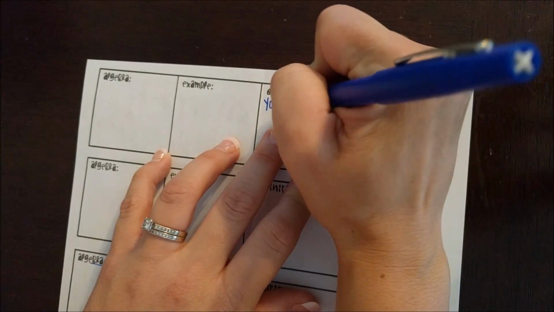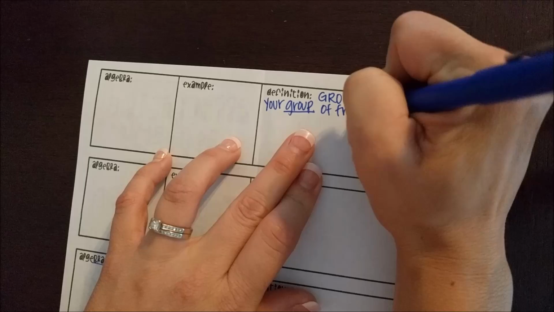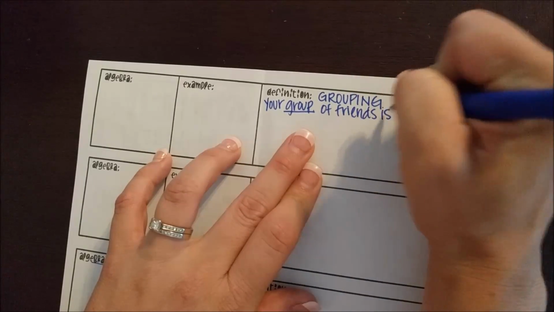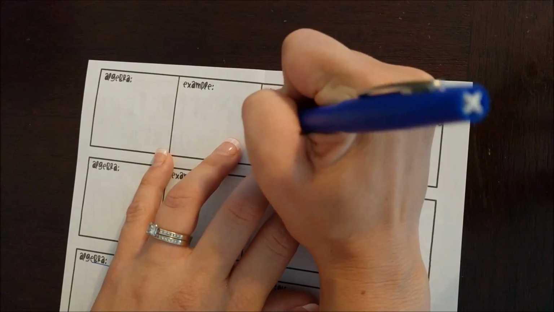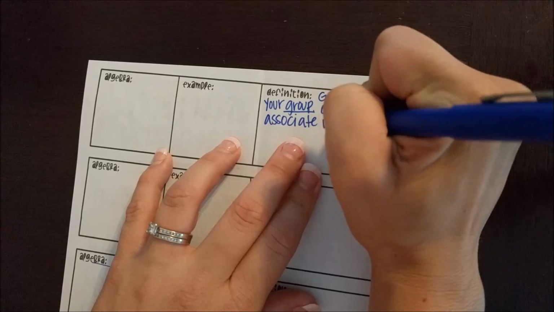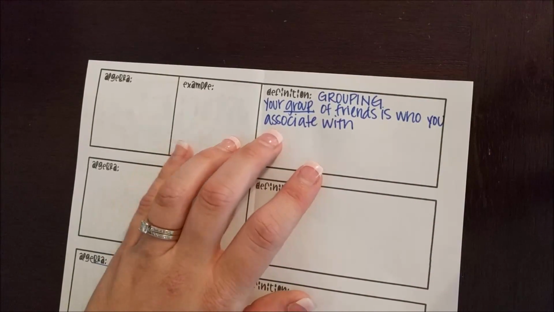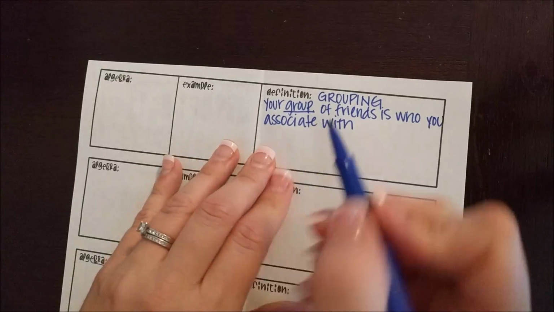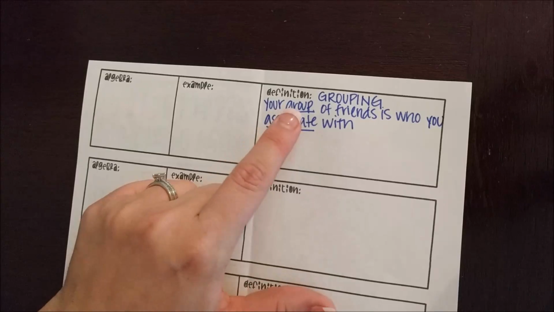Your group of friends is who you associate with. Okay, associate just means to talk to and hang out with. So your group of friends is who you associate with. So the associative property deals with grouping.